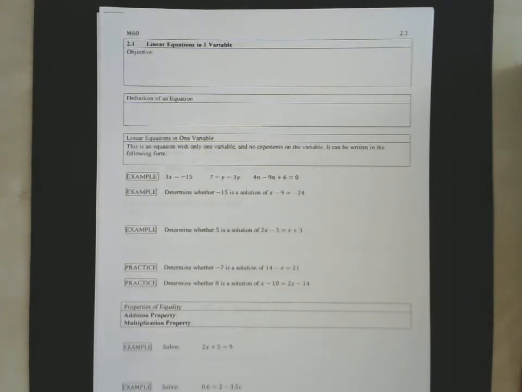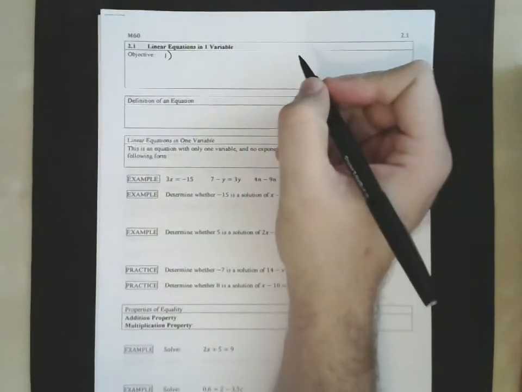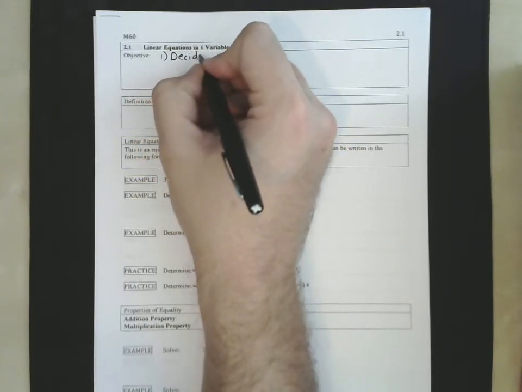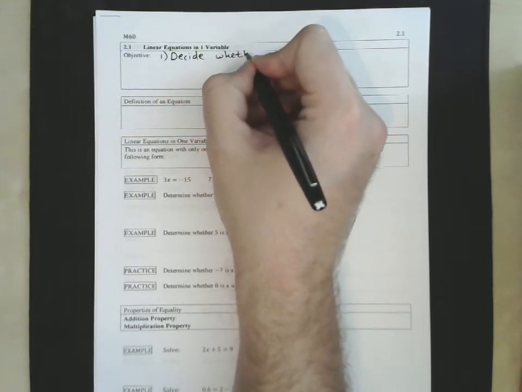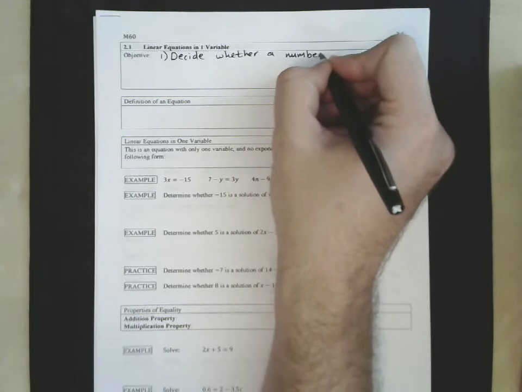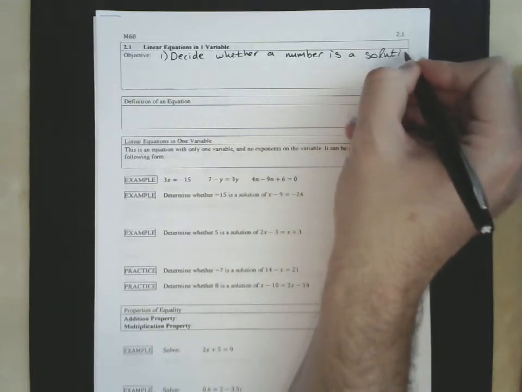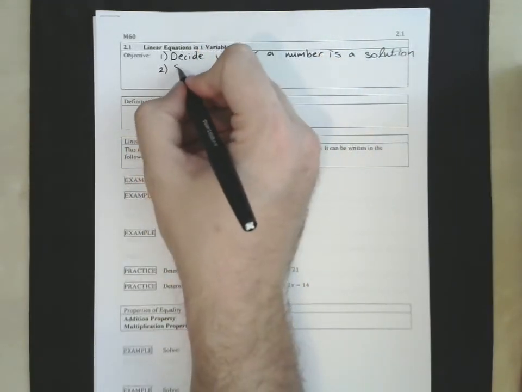Okay, section 2.1, talking about linear equations in one variable. So we have three things to talk about in this section. The first of which is we need to be able to decide whether a number is a solution. And then after that, we need to be able to solve linear equations.